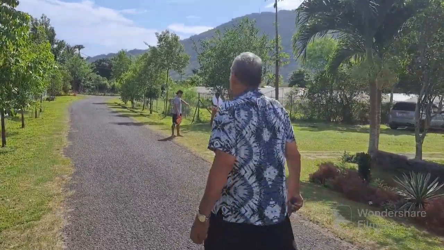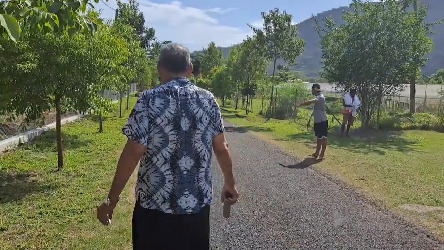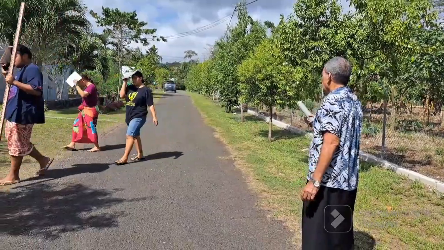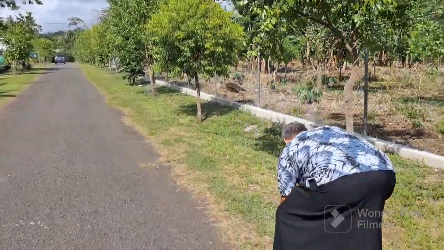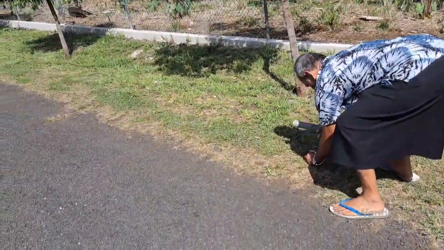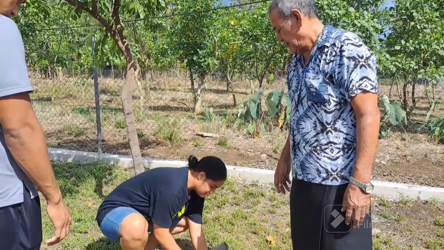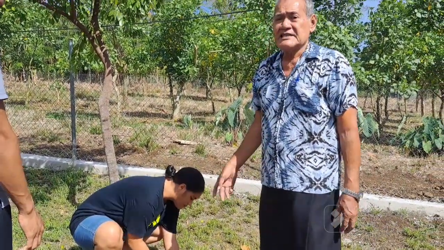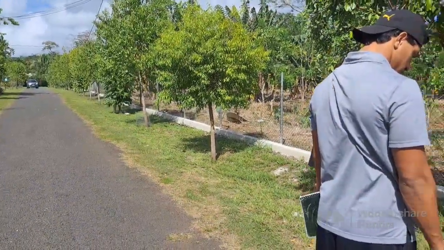So this is point B. Point A is up there. We assume that's a higher point. So we're going to have to measure the slope between A and B.